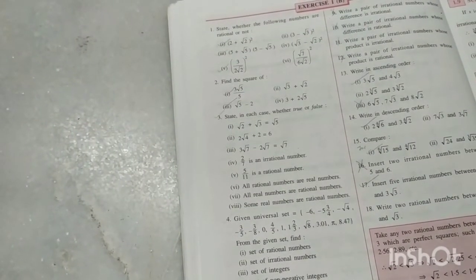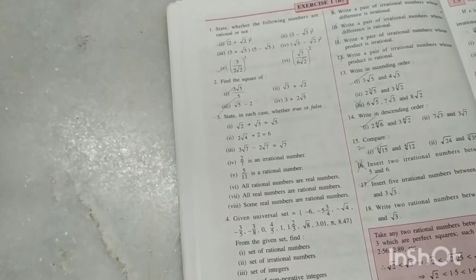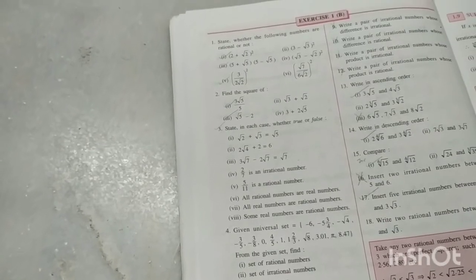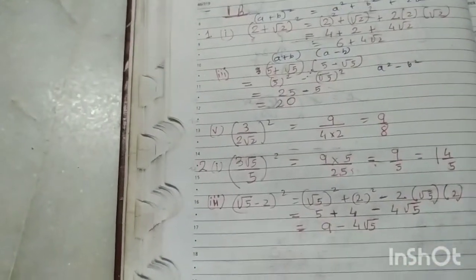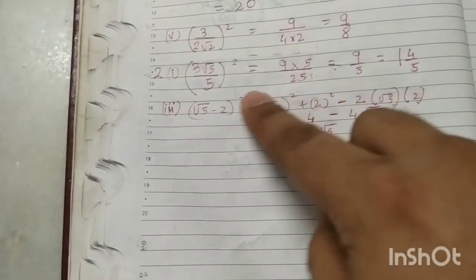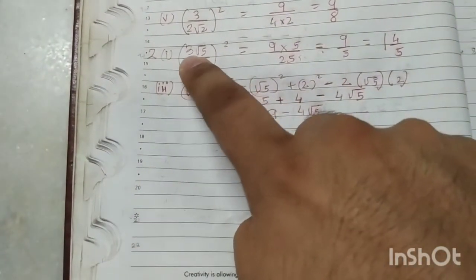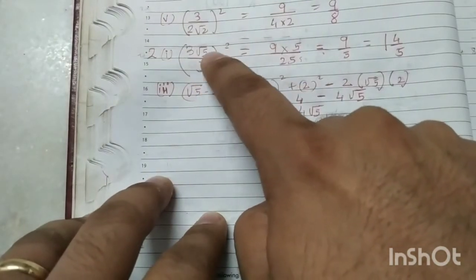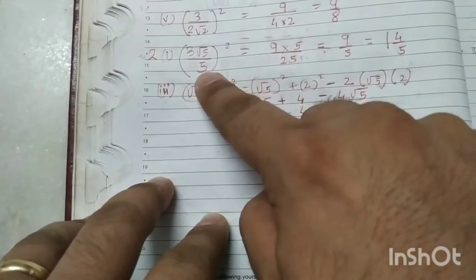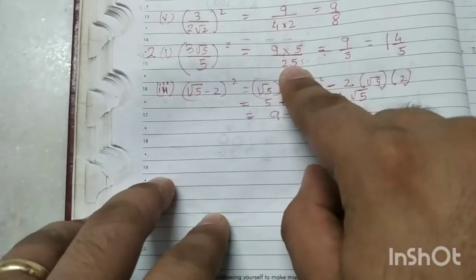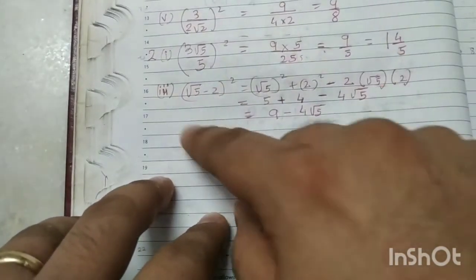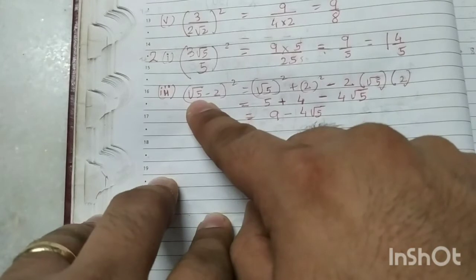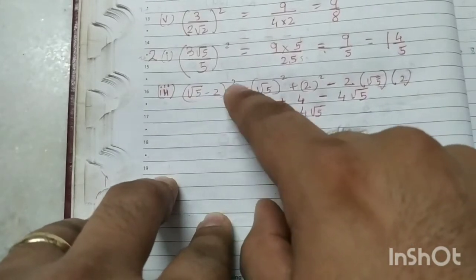Next, in question 2, find the square of. Let's do Roman number 1 and Roman number 3, just like we did in the previous sums. In 2.1, we square the numerator, so 3 square becomes 9. Root 5 squared becomes 5. And denominator 5 square becomes 25. We simplify it.